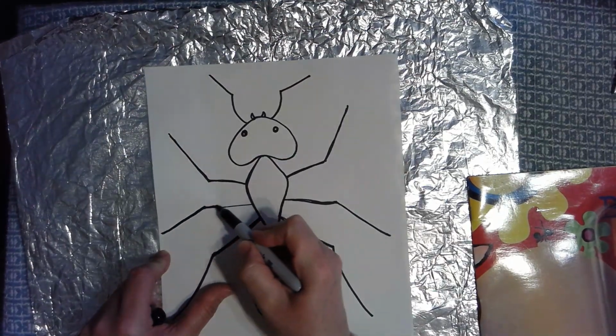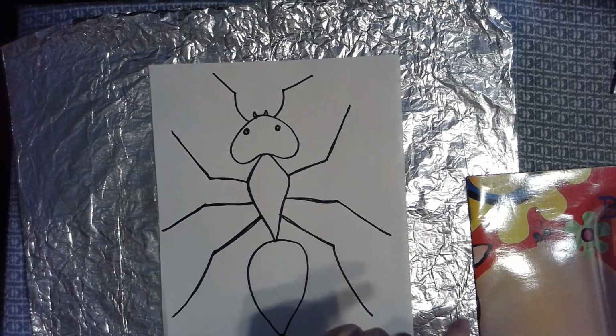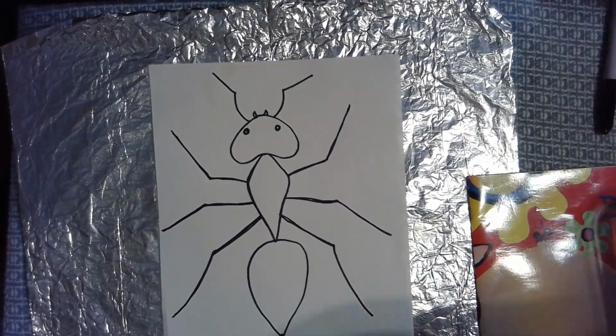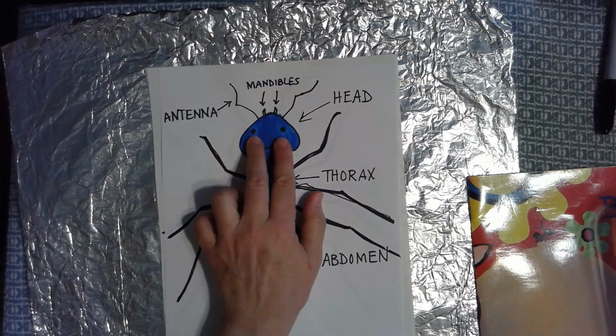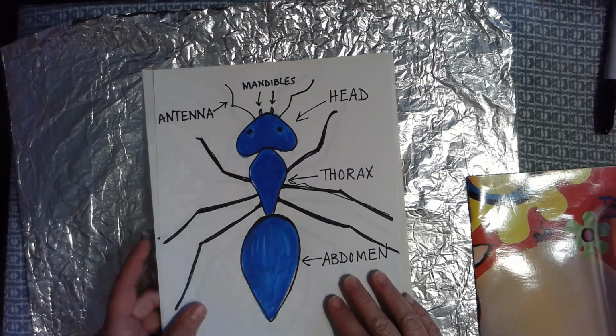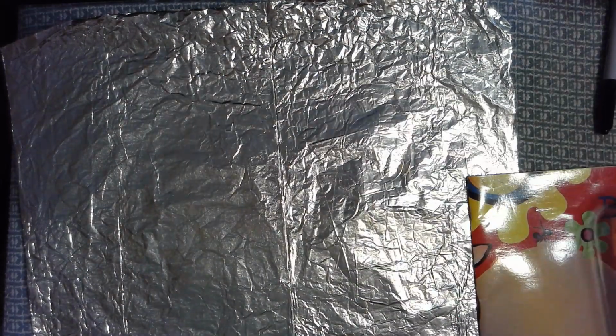Or if you wanted to be creative, you can make him any color you want. And you notice in Mrs. Walker's example, I actually made him blue in this picture because I wanted to still be able to see his eyes. I was afraid if I made him black, we wouldn't be able to see his eyes. So you can just be creative on that part, okay?